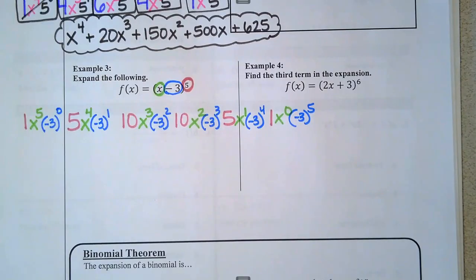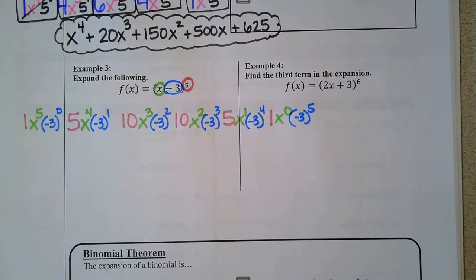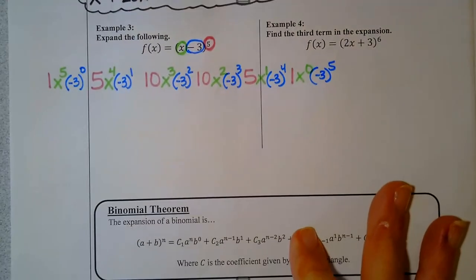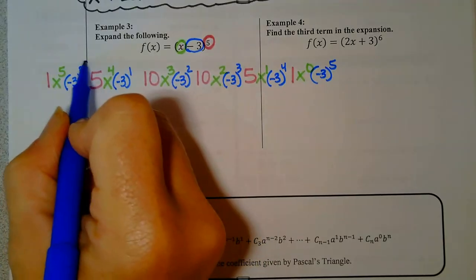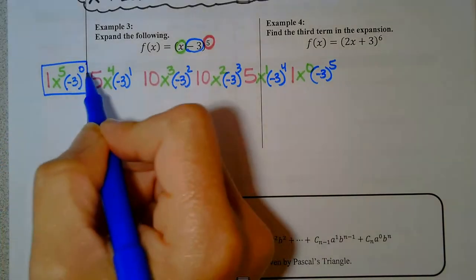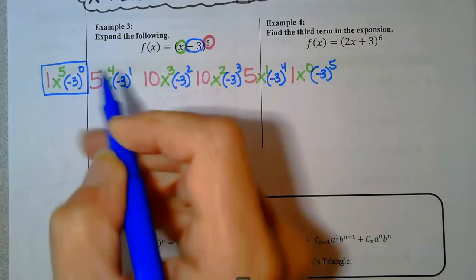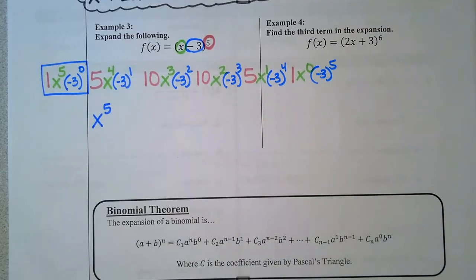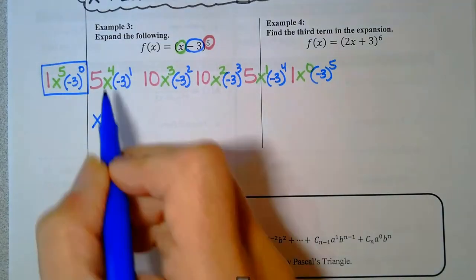So what do we know about negative numbers? When there's one of them, it's negative. When there's two of them, it's positive. So with this one, that equals 1 times x to the 5th. So we start with x to the 5th.